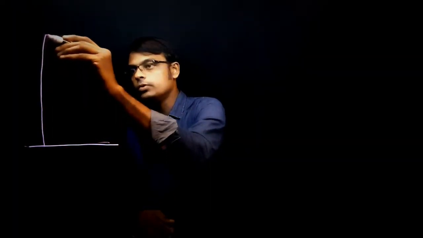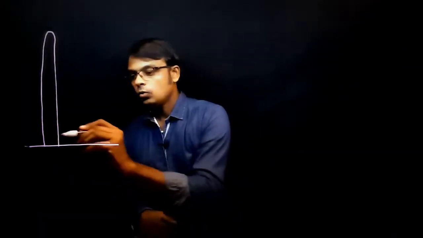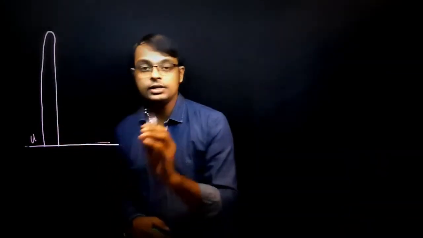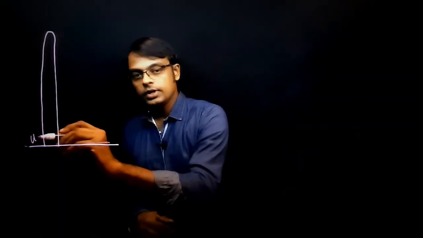Consider a body projected upward. Just imagine this is the ground. A body is now projected upward. It will go upward and definitely it will come downward also due to gravity. While the ball is being projected, definitely you must give an initial velocity u, right? So this must be a high value.